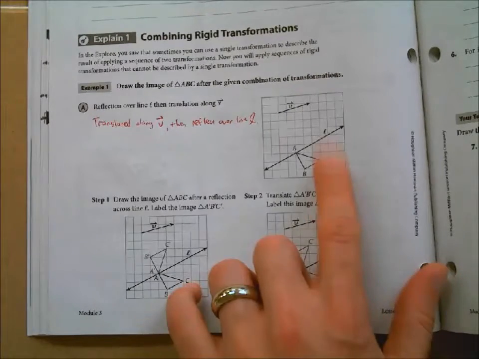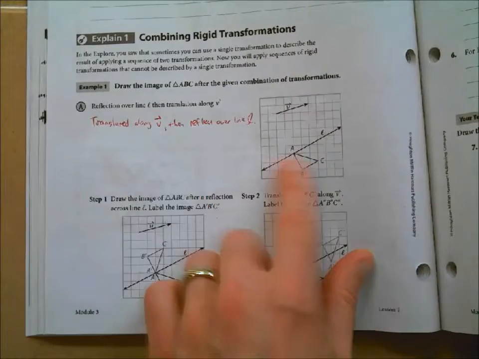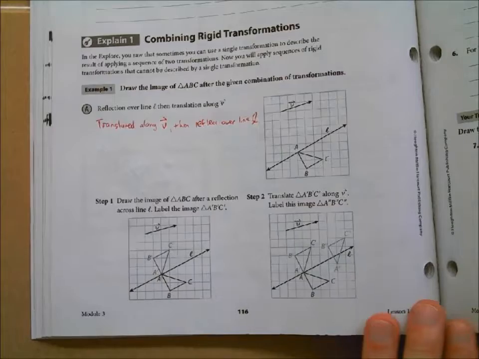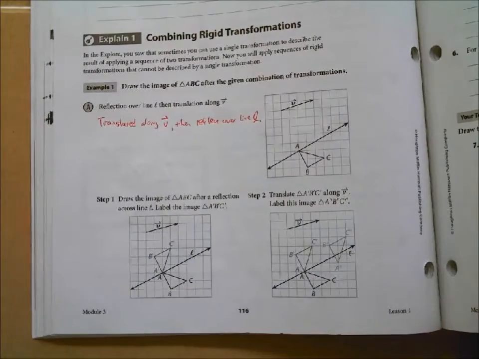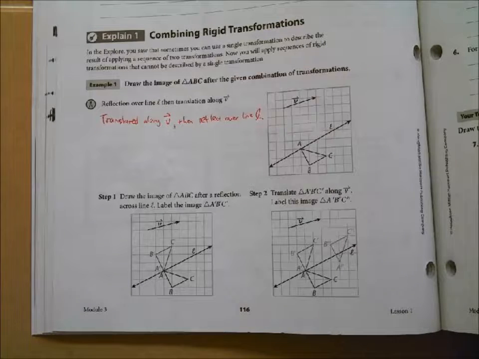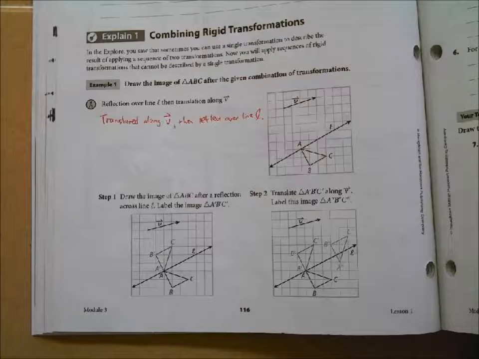Use your space right here. Translate triangle ABC along the vector V, and then reflect it over line L. See if you get the same result or not. Okay, so go ahead, translate and reflect, and see if you get the same result or not. Okay, go ahead and do that. I'll do it in red on that space as well. You might have to extend your grid a little bit.